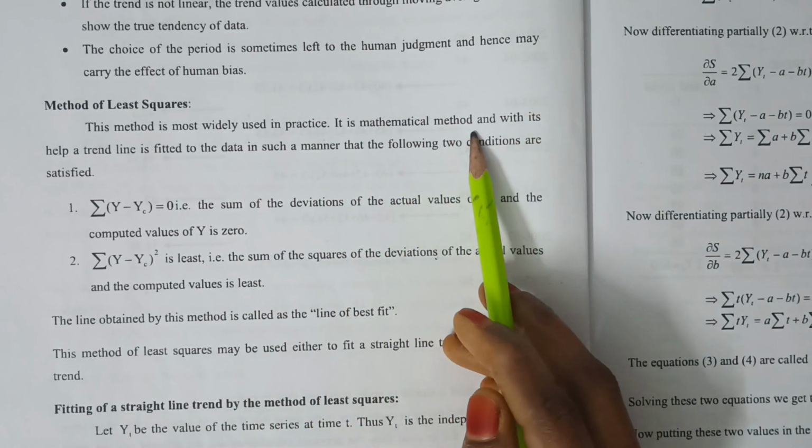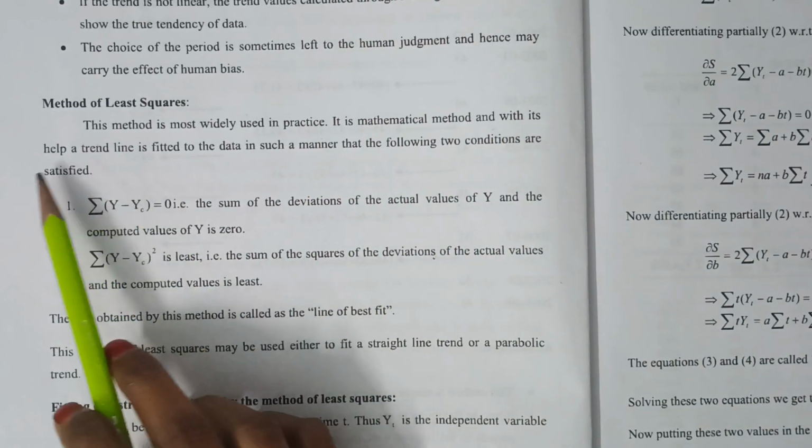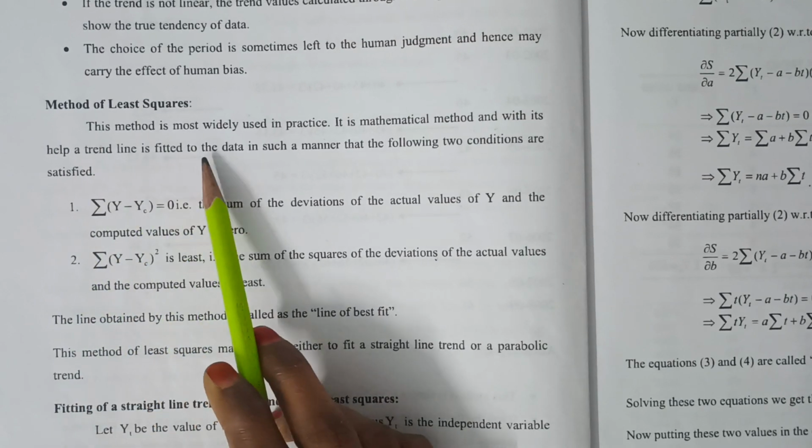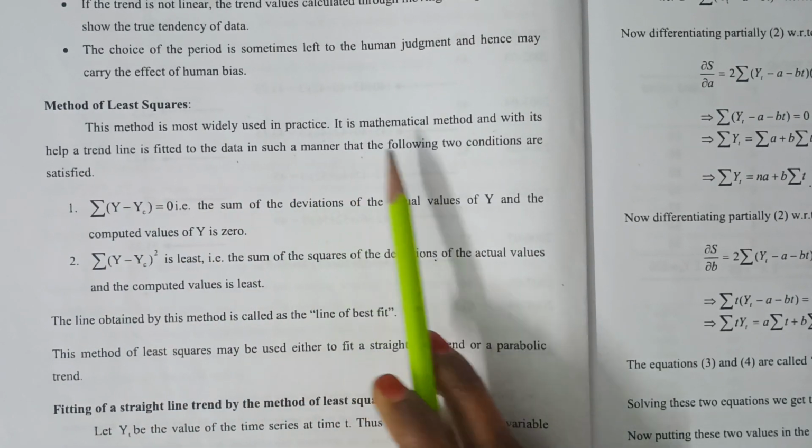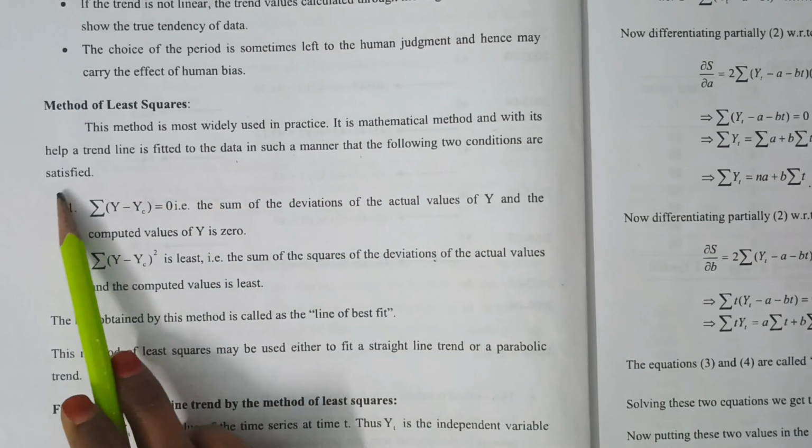It is a mathematical method, and with its help a trend line is fitted to the data in such a manner that the following two conditions are satisfied.